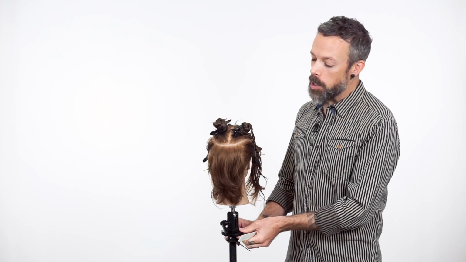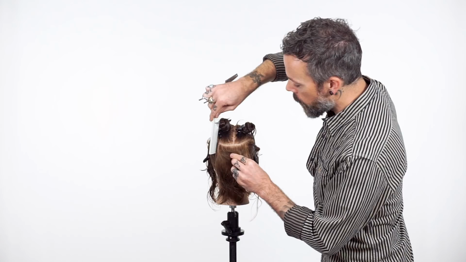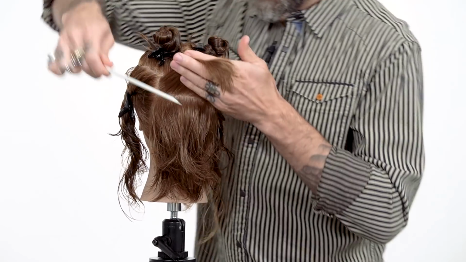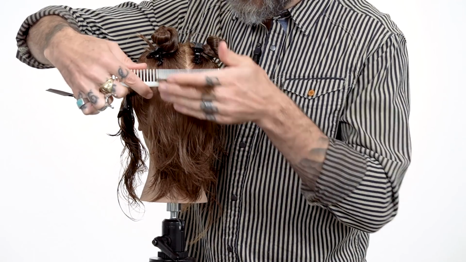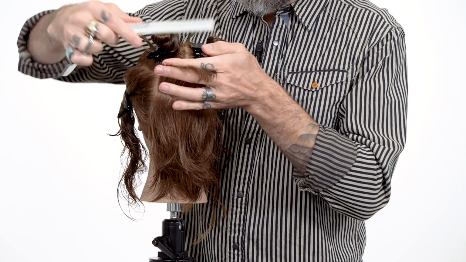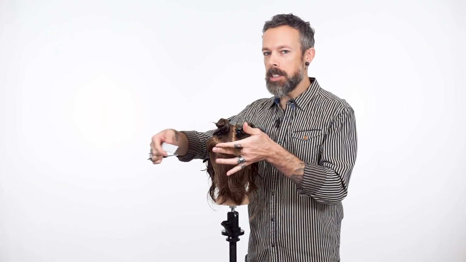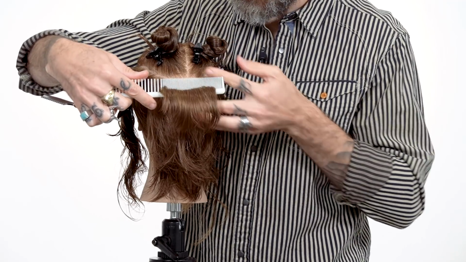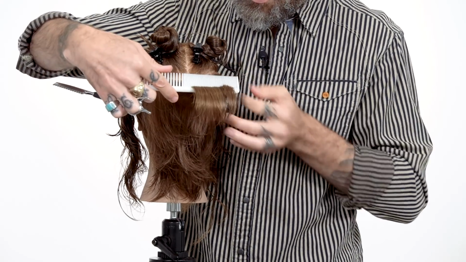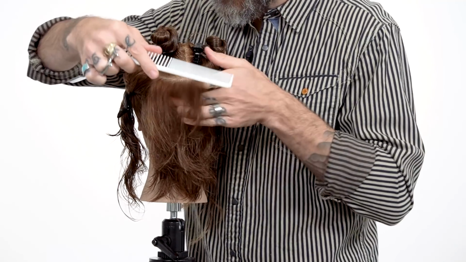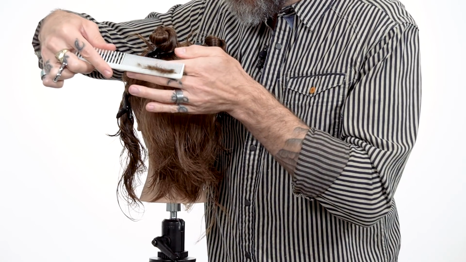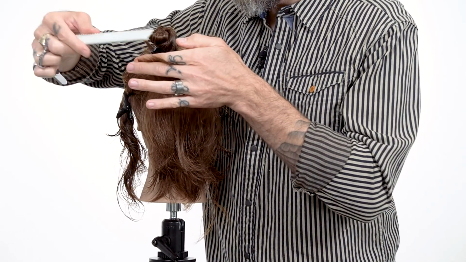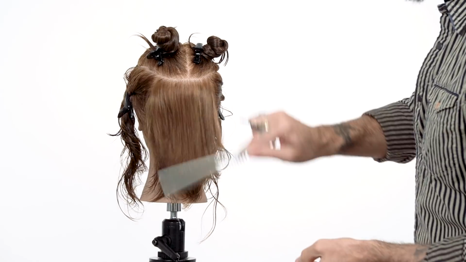So go ahead and give yourself a little quick cross check. Take a horizontal section, keep it at the elevation that you cut the hair at. And remember, you're not necessarily looking for perfection here because you razor cut it. You're just looking to make sure that you have some nice balance between your sides. And this side looks pretty good. And that side looks pretty good. Cool. So we can continue on.